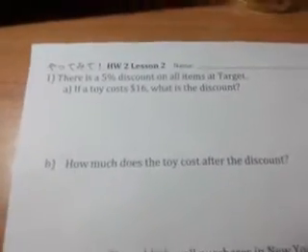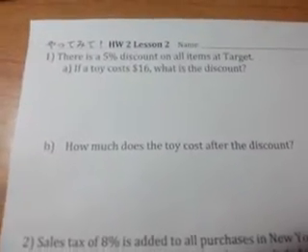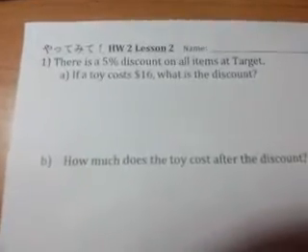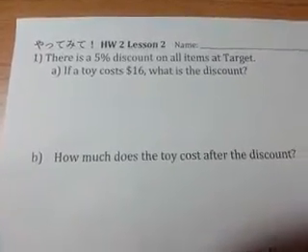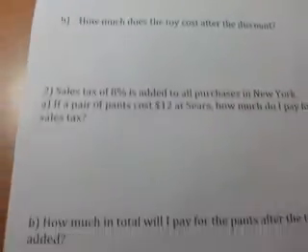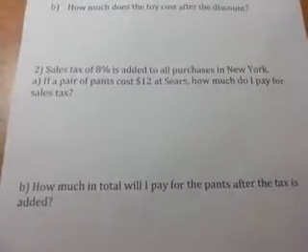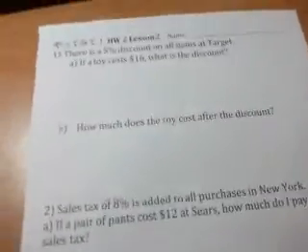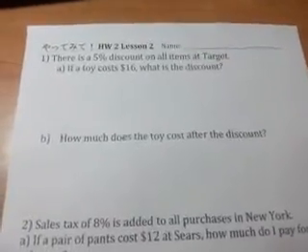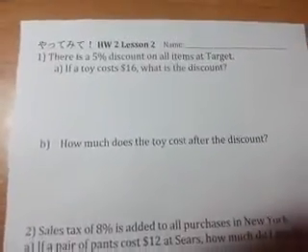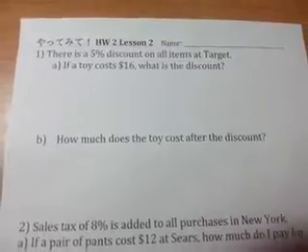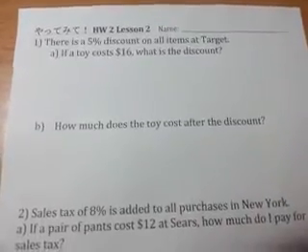There is a 5% discount on all items in Target. If a toy costs $16, what is the discount? And then another problem has to do with tax, right? Again, this will be attached on Engrade, so please take a look. If you want to, you could print it out, or you could just look at it and copy it into your notebook, but I would prefer you to print this out.